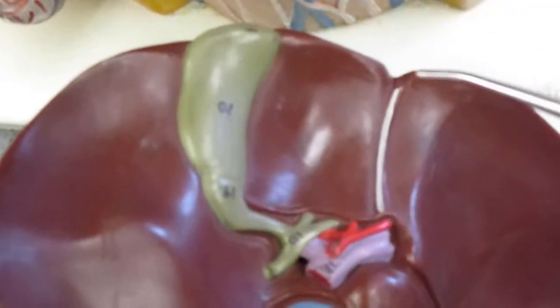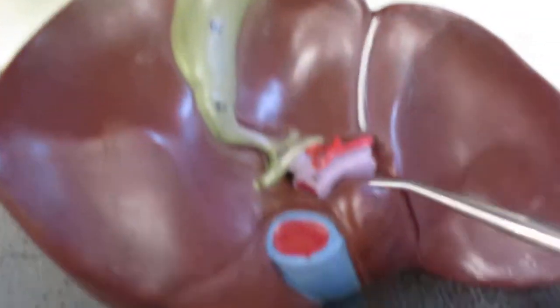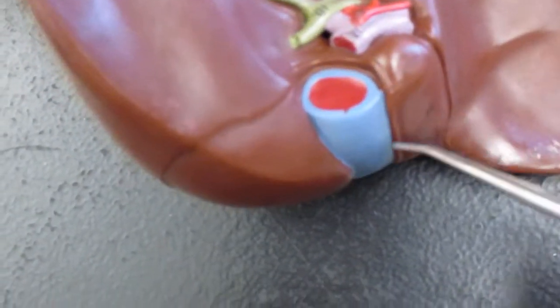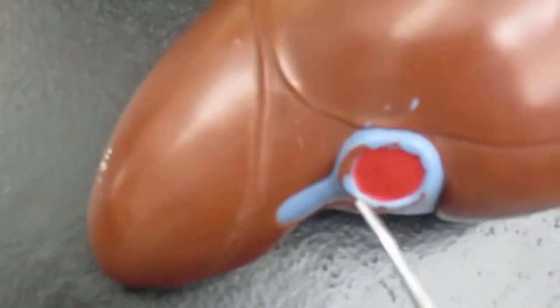Right here, we see the quadrate lobe, and you see the caudate lobe. Vena cava right there. Okay? We can see the superior vena cava, and this would be the inferior vena cava right here.